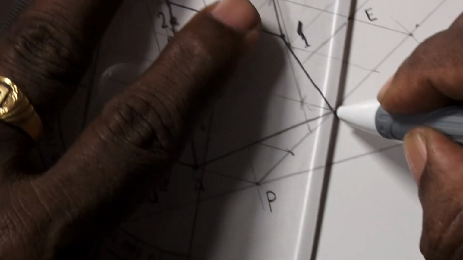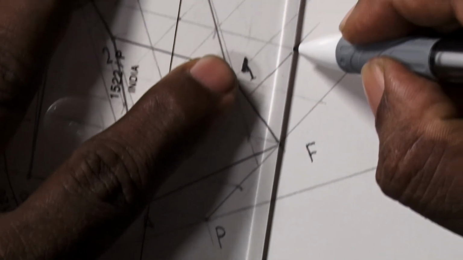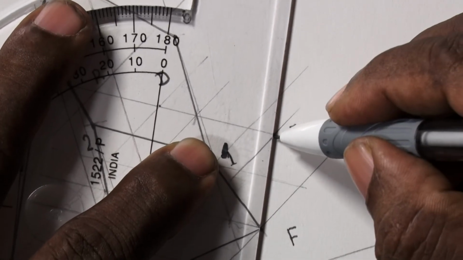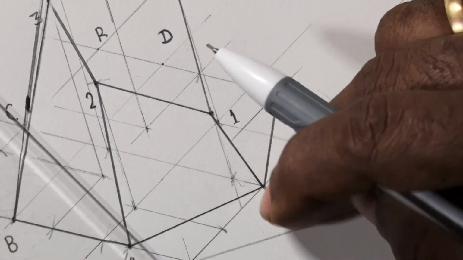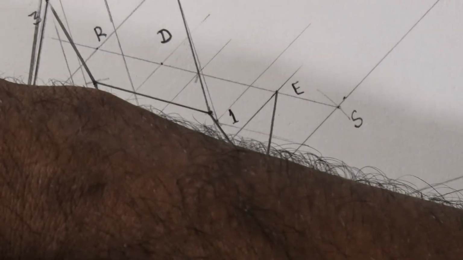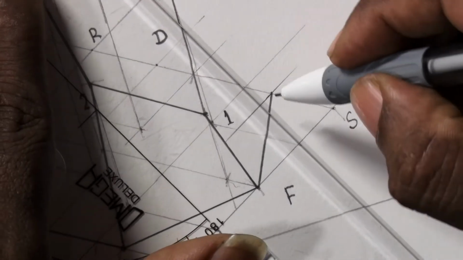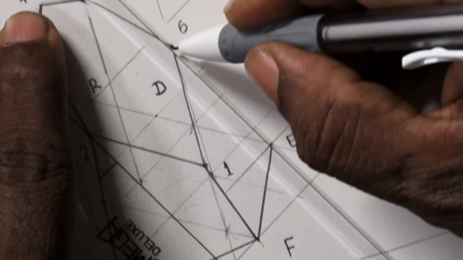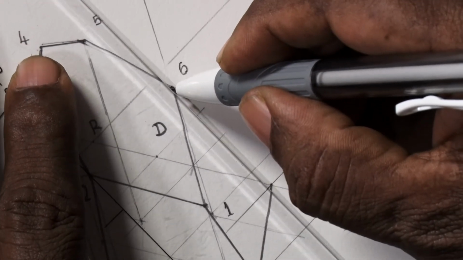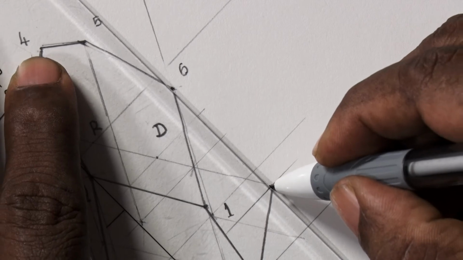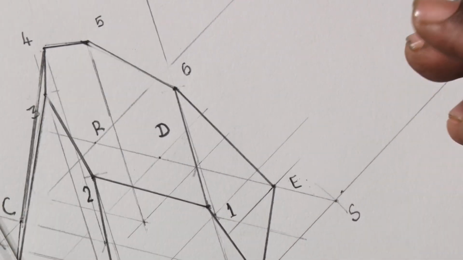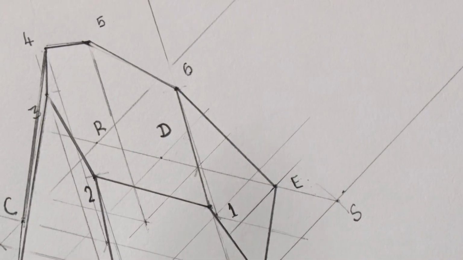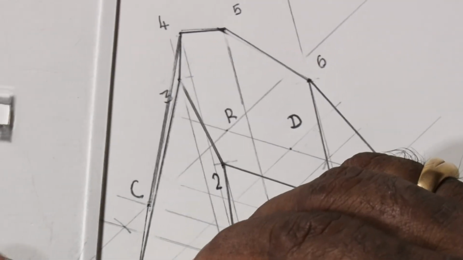And F and E, you have to join. Again, F and 1, then E and 6. You have to join E and 6. Therefore, the isometric view of the truncated solid is obtained now.